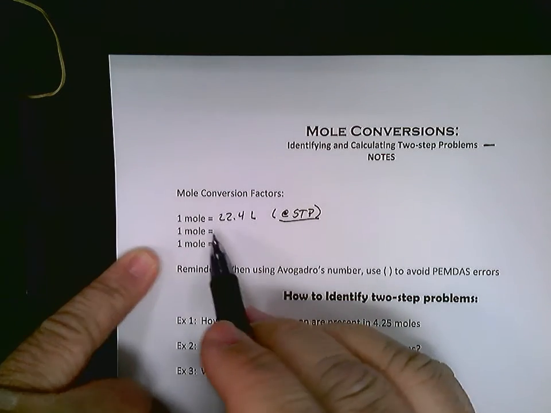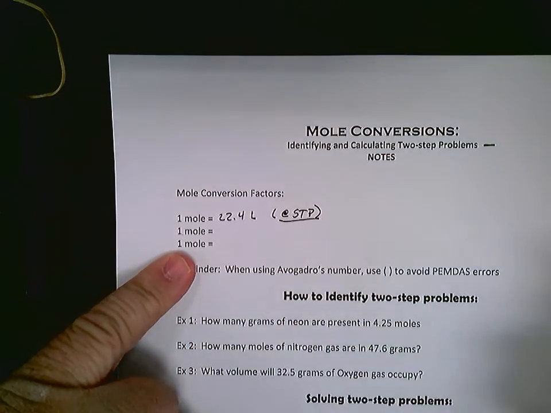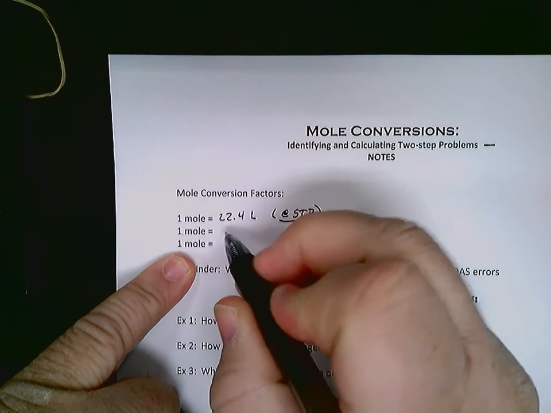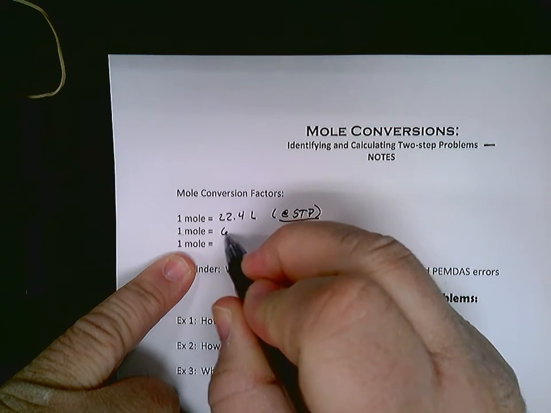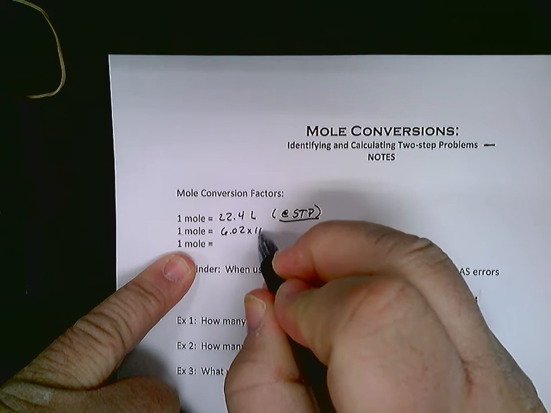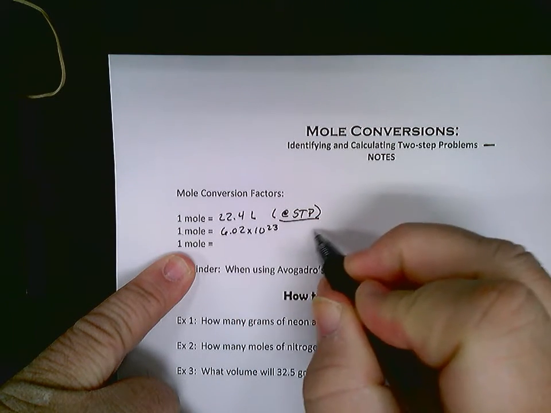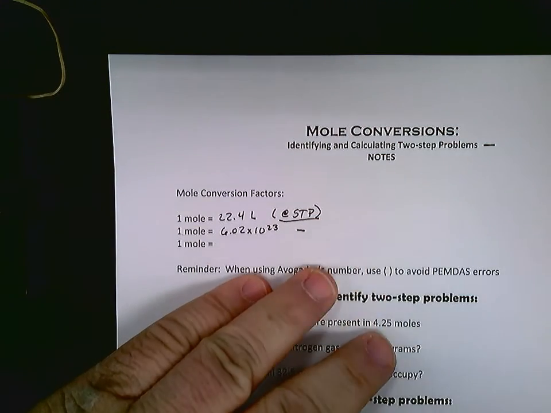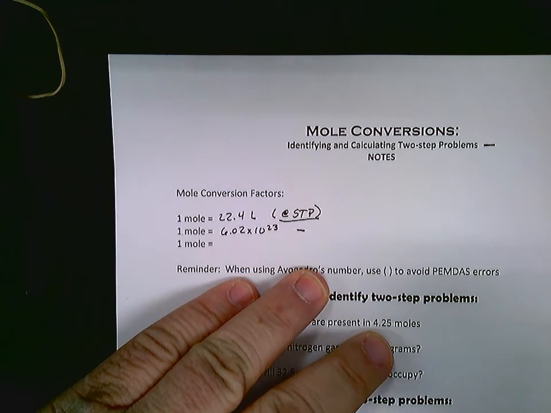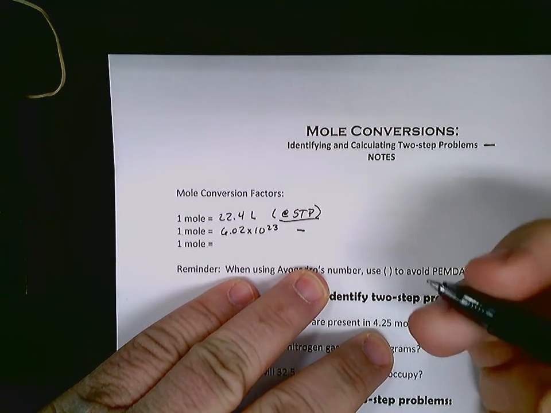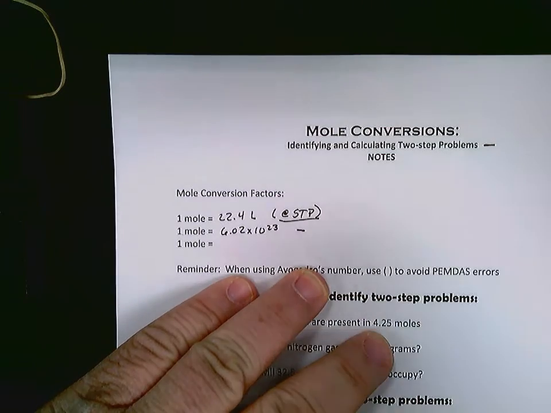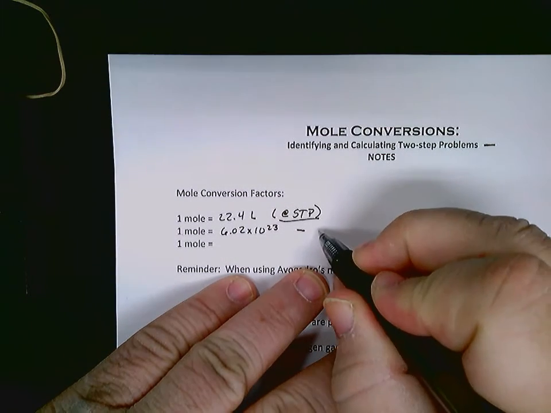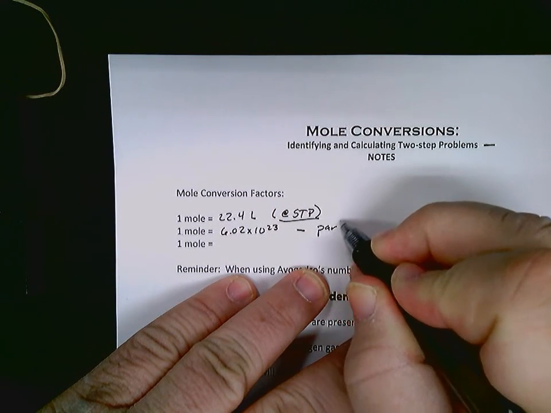In addition, the mole is also equivalent to Avogadro's number, 6.02 times 10 to the 23rd. Remember, this is going to have a lot of different units. It's kind of like 1 dozen. The units don't really matter, but the ones you're going to see most often are going to be particles.